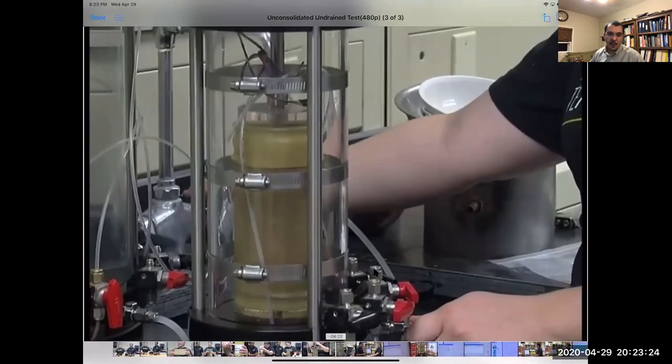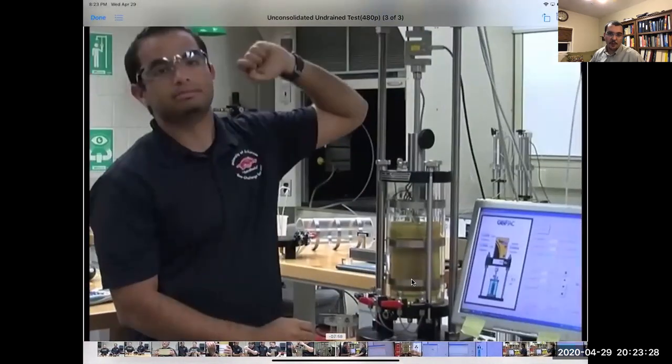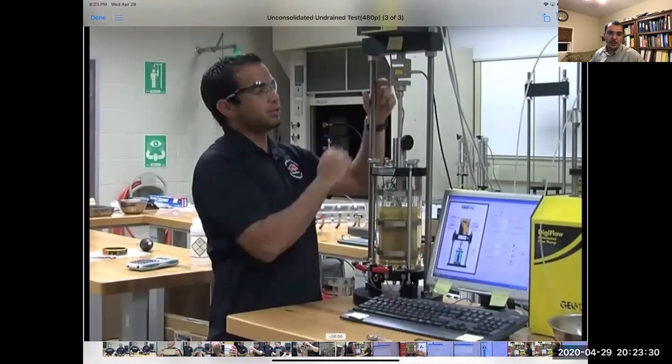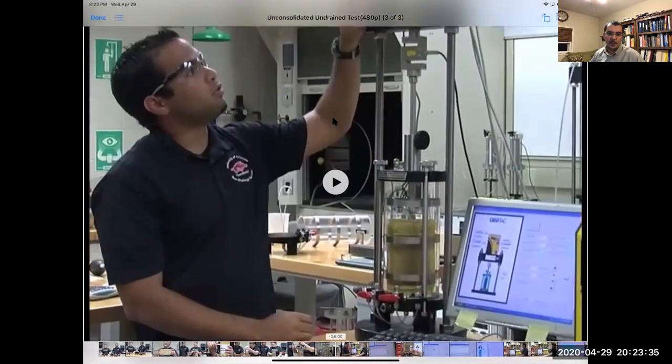Now they're trying to apply this water. Again, this is de-aired water. So this water, for example, I don't think it is shown here. No. So this water would come from a chamber right up top, which has water that has been de-aired.